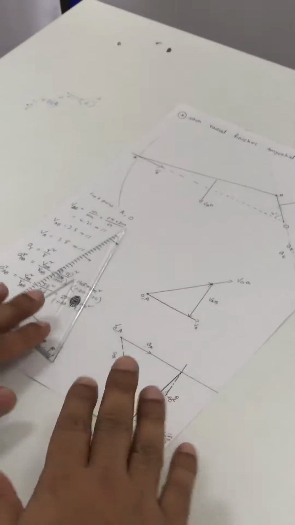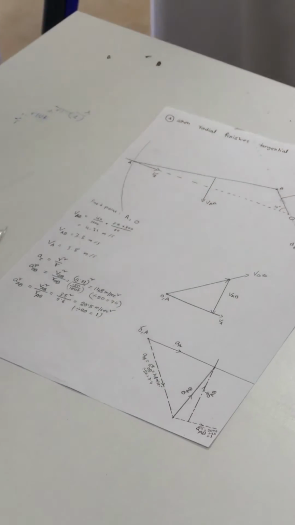Okay. So now you can draw the acceleration diagram for the first problem, and then come back to the second problem. All right.